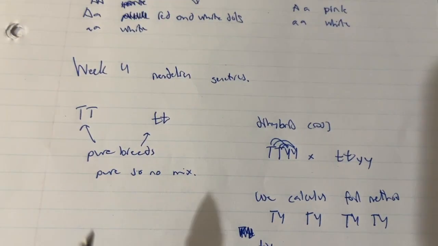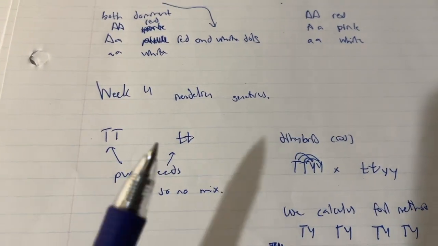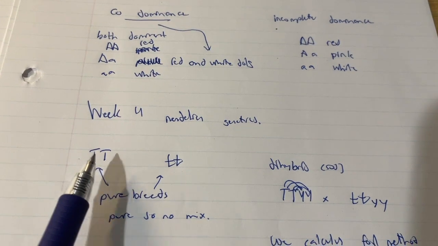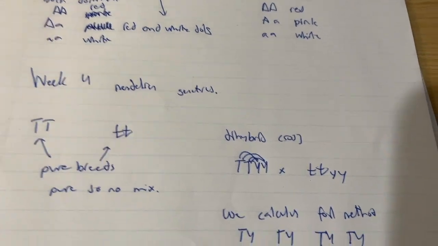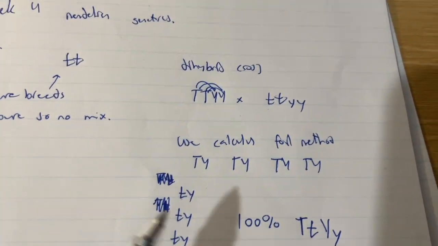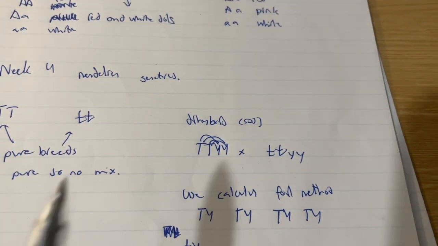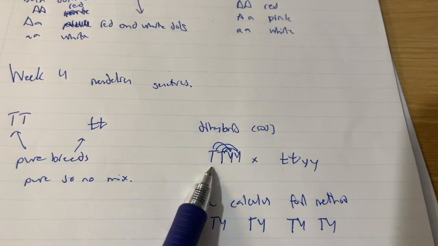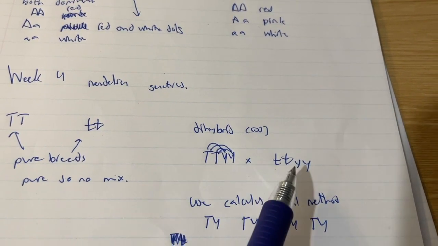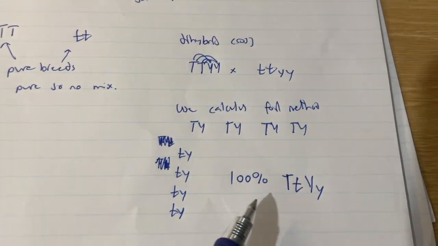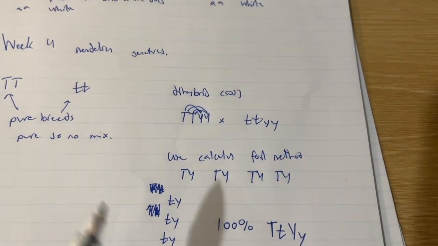Right, so this is going to be week 4. The idea of pure breeds is that essentially there's no mix, so they're going to be homozygous for both of the alleles. Now I'm going to talk about actually setting up a dihybrid cross. I want to note that if I have homozygous dominant in both cross with homozygous recessive, I get 100% heterozygous.